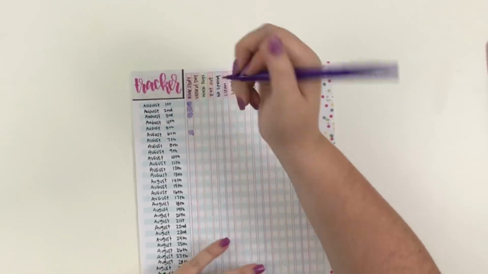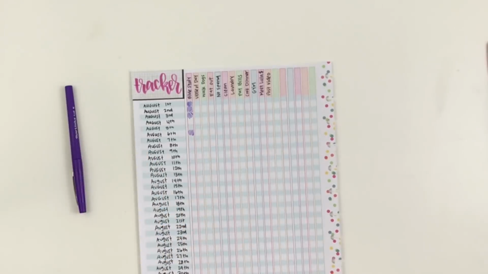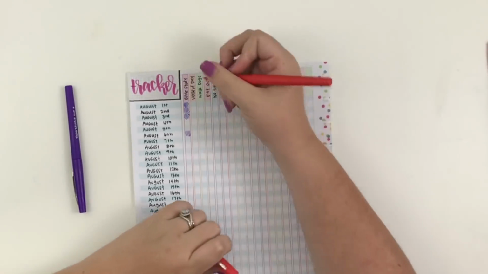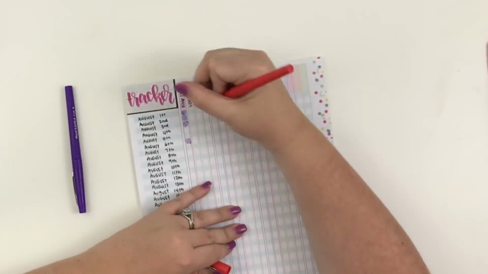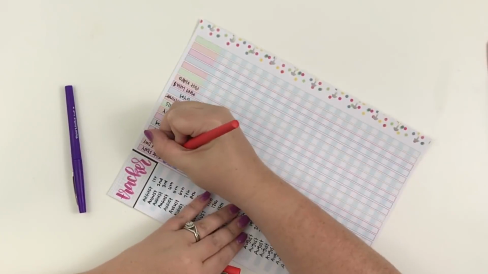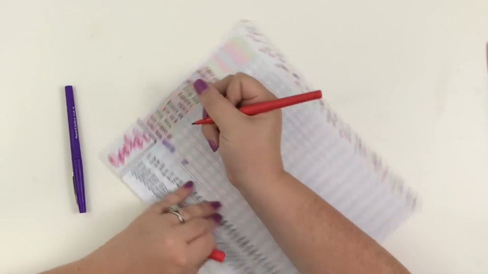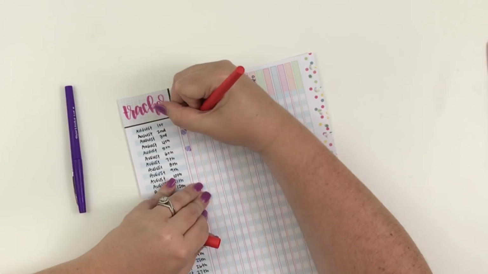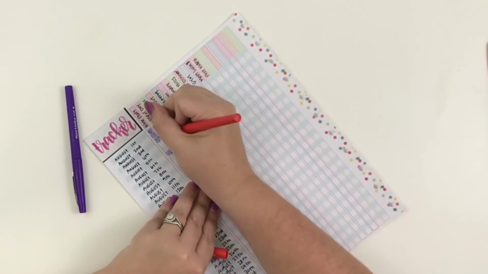Okay, verse of the day, I could get another color. I just pulled another purple. Verse of the day is when I go in and write down the verse from my Bible app into my planner. And I've done that every day this month.